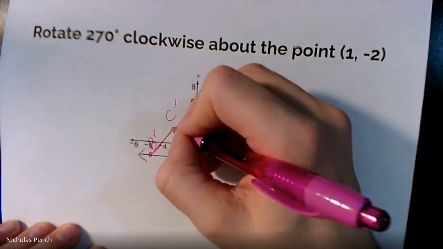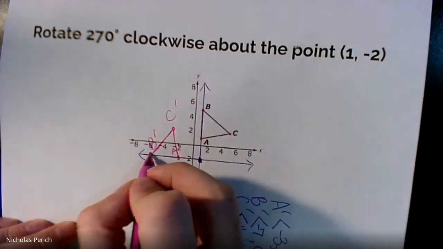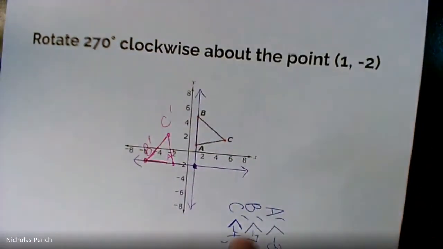None of these shapes changed shape. They just spun around that point right there.